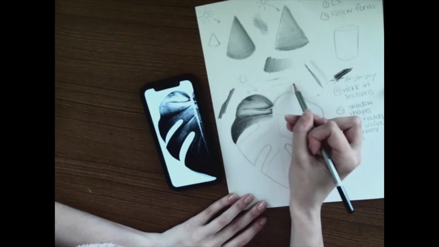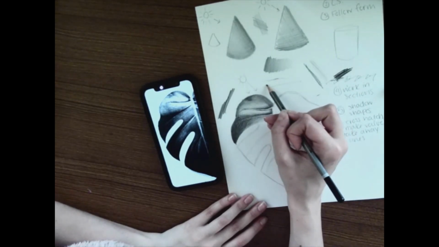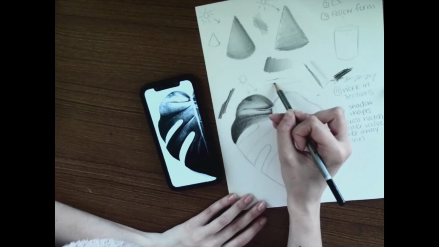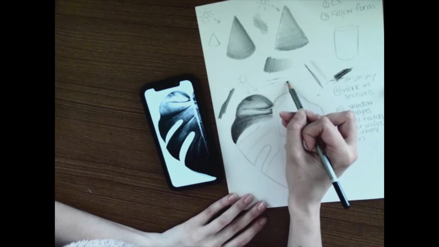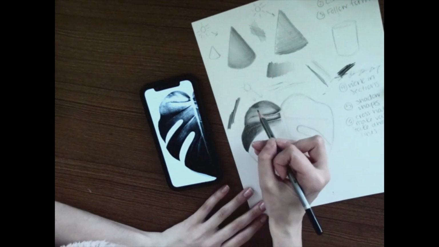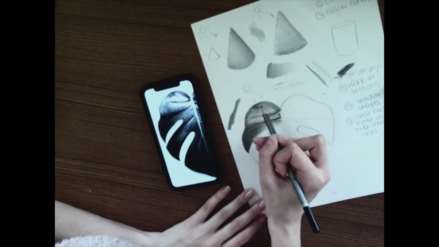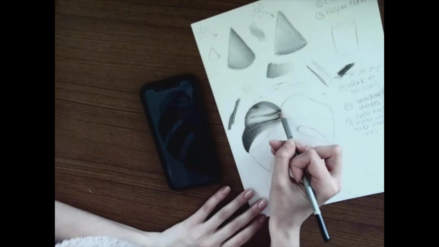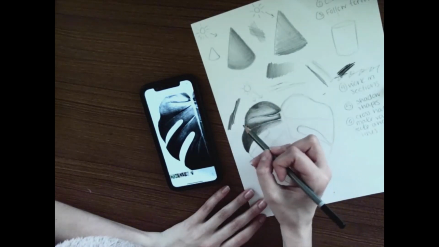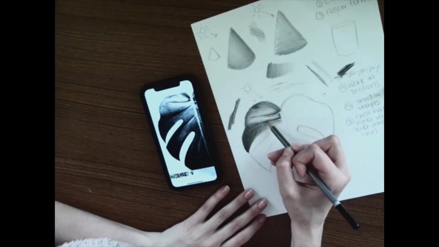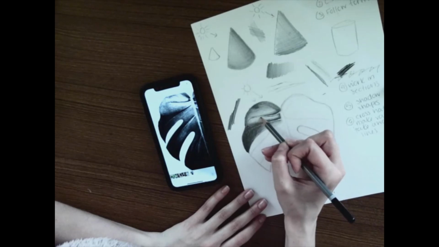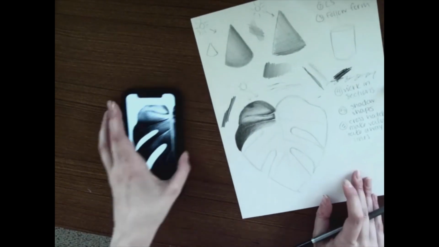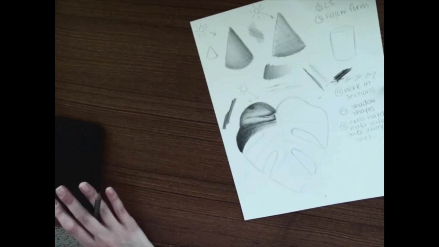So instead of them being straight across lines, if you're drawing a leaf like me, and there is a darker area, you might want to shade that in a little bit darker and then add a little bit of darkness. So I'm just going to go in and add a couple more lines. So I am happy with that end result.